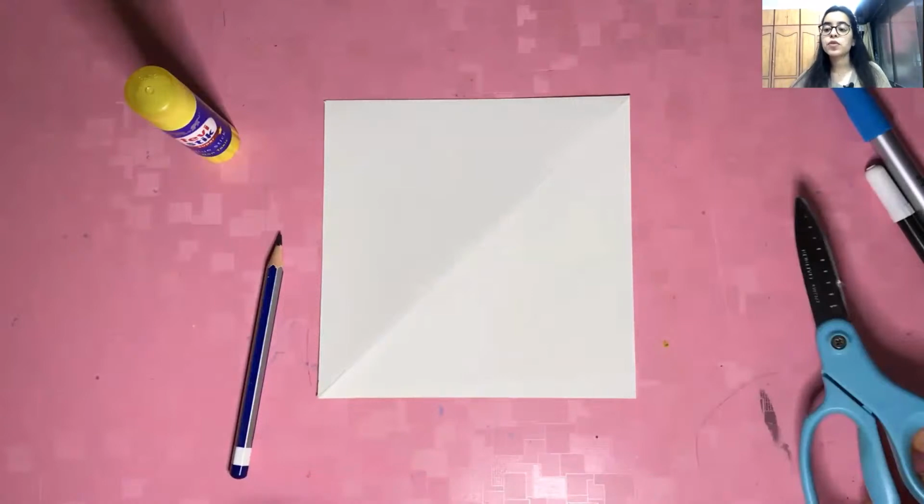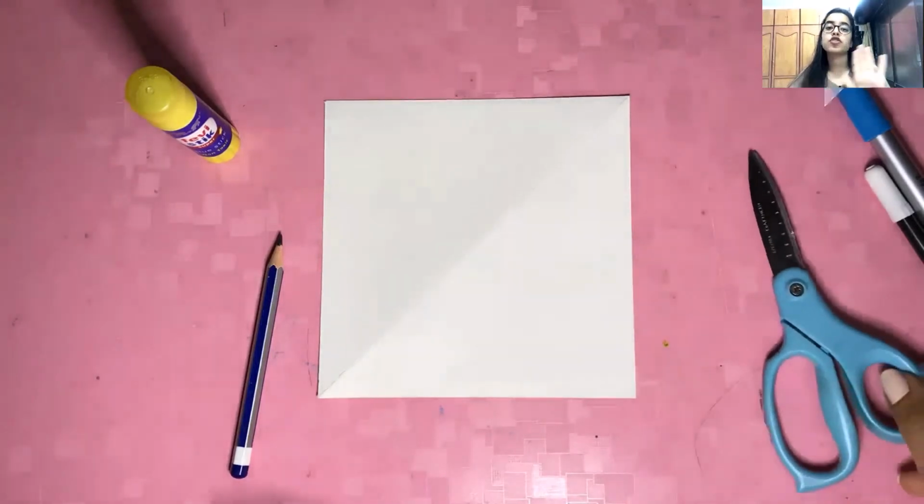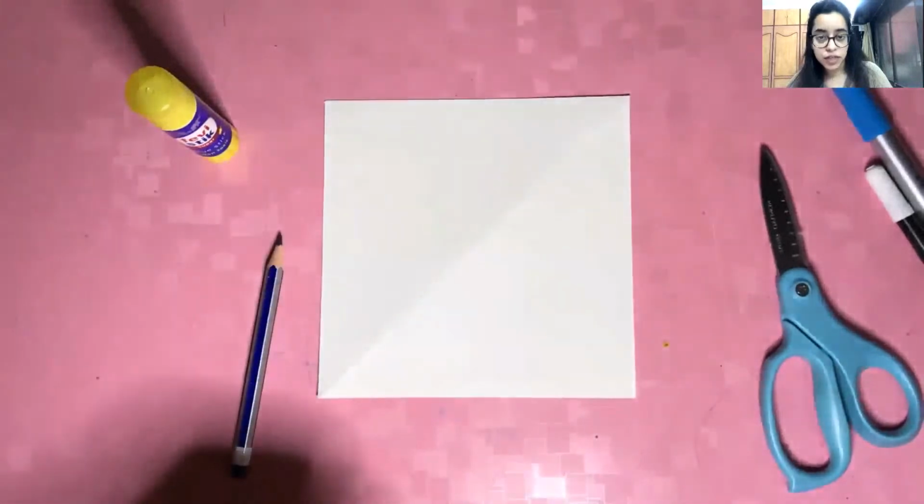If you're comfortable using scissors, well and good. If you're not comfortable using these scissors, make sure you take some help. Seek some help for using the scissors, but as far as you're comfortable, make sure that you're careful with it. So that is pretty much all that we need for today's class.